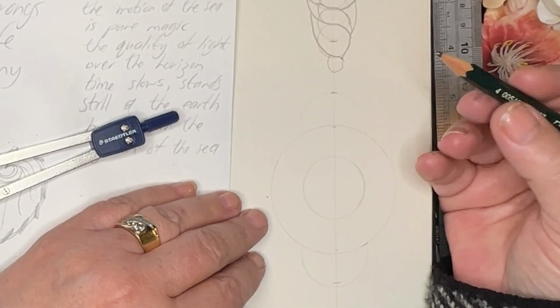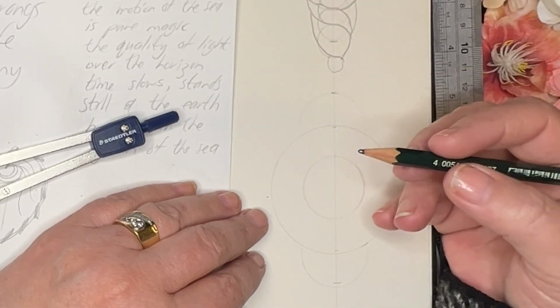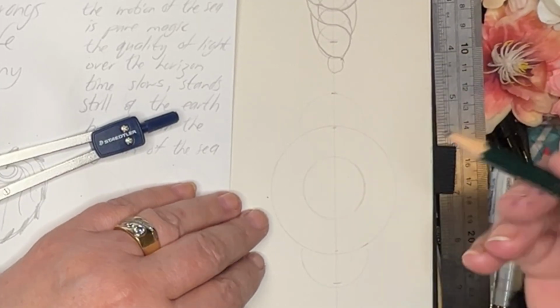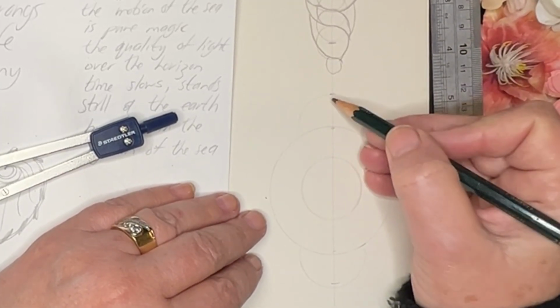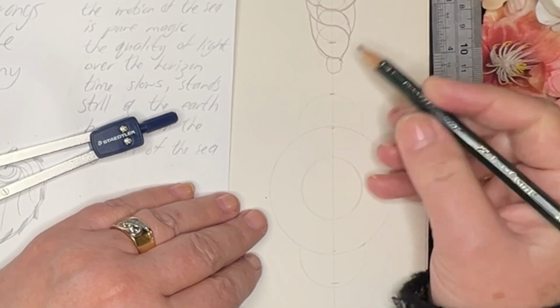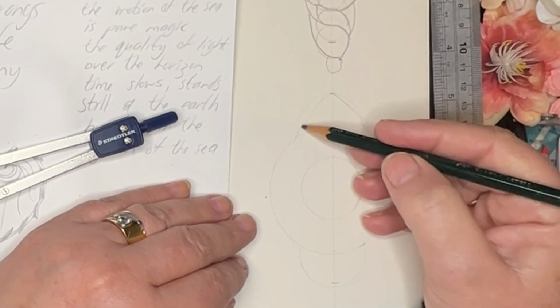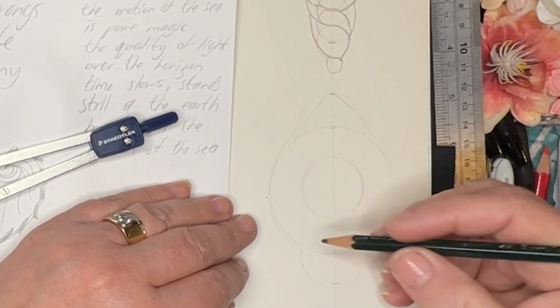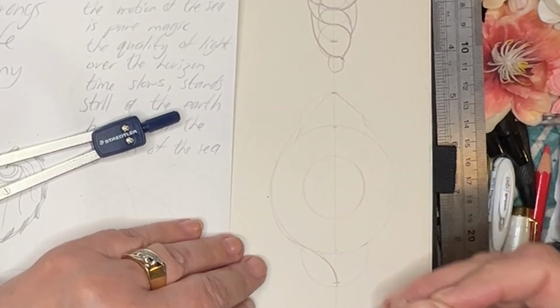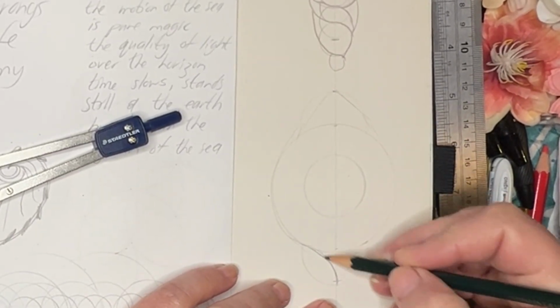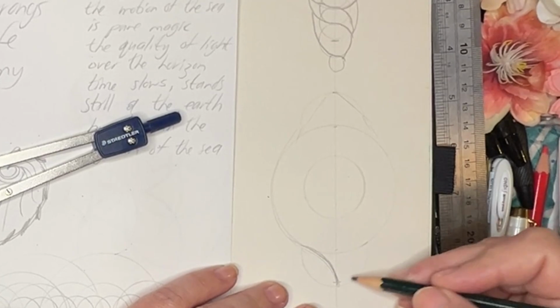Again, I should have really gotten a reference picture. But I'm not worried because I have looked at my seashells in the last 24 hours. So I'm feeling fairly confident about how this one should look. Not that it will be exactly, but it's going to be close.